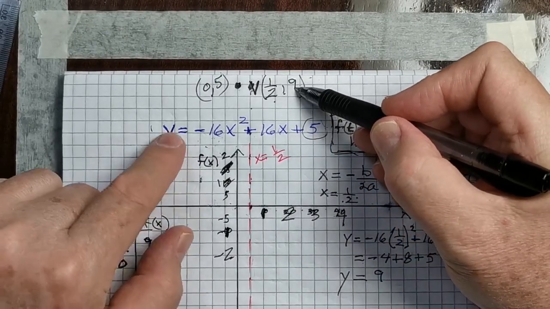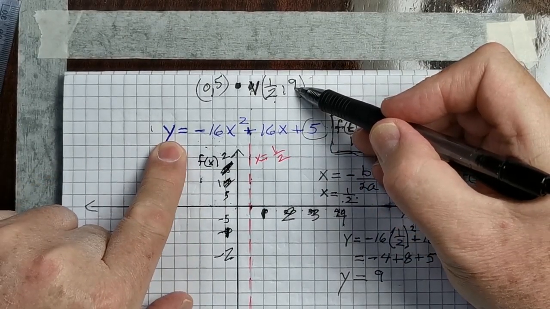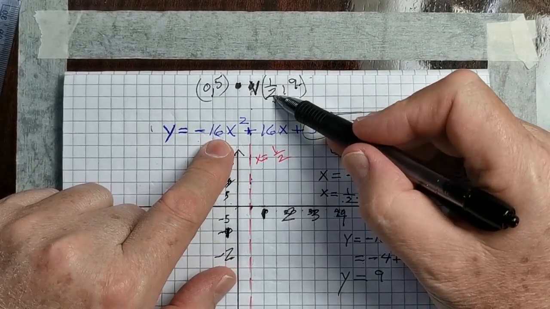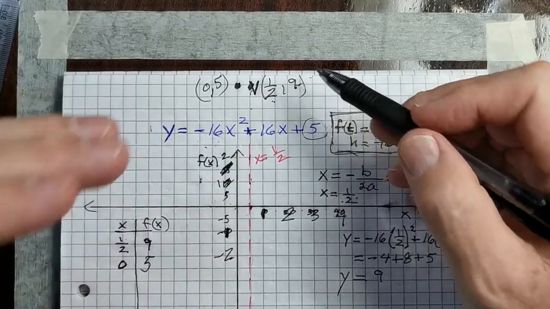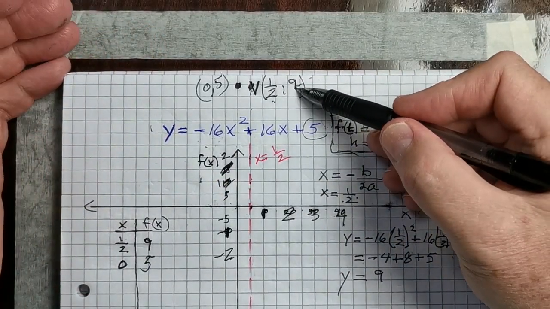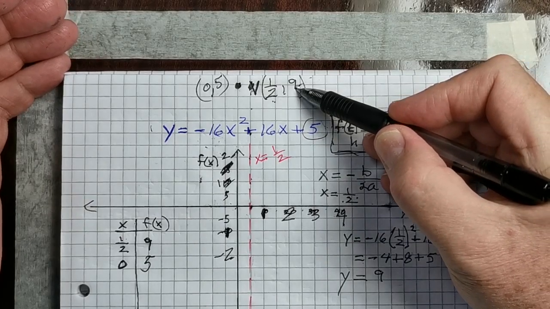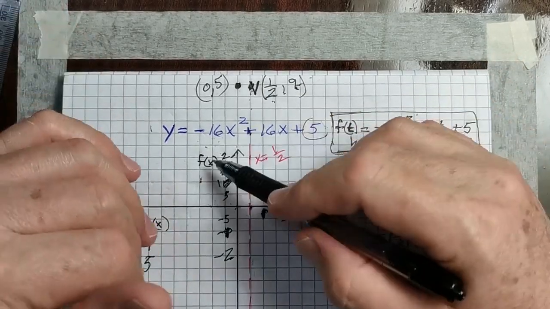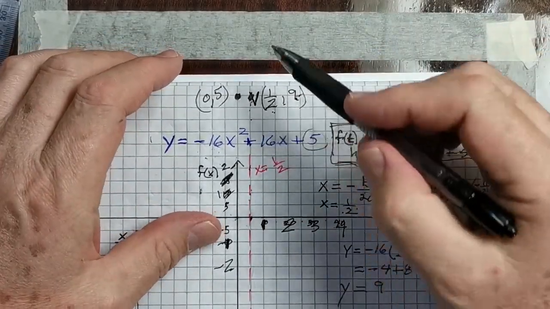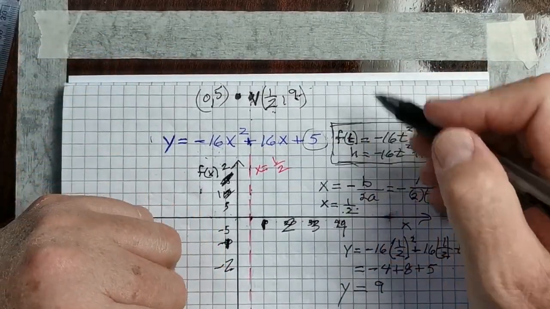9 represents y. Okay? xy. So y is 9 when x equals a half. And that is our vertex, which means that is the maximum of the function. 9 is the maximum height. Okay? Are you following? The vertex is a maximum. Way up here at the top, maximum. Vertex is the maximum. The graph opens down.